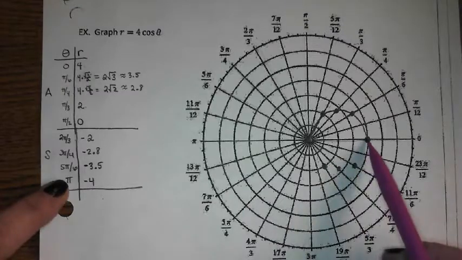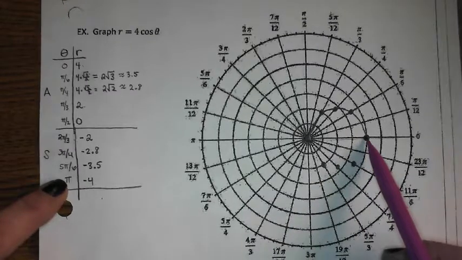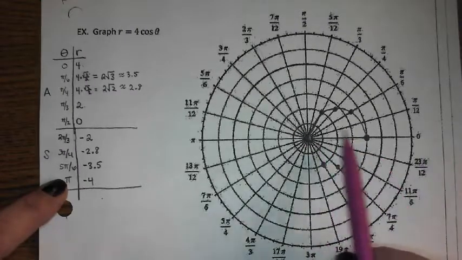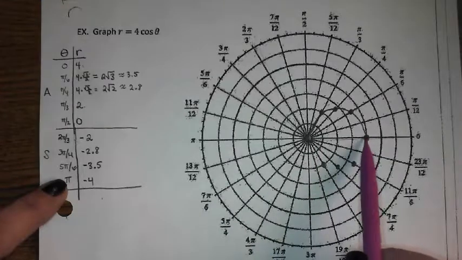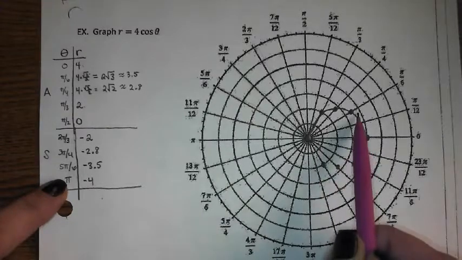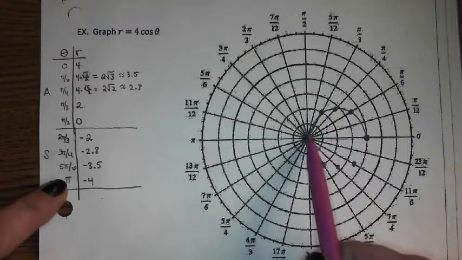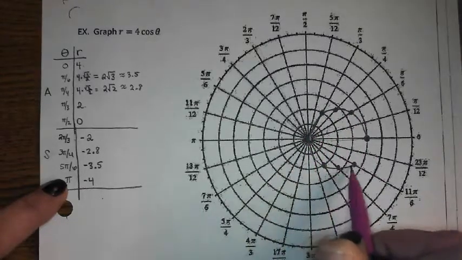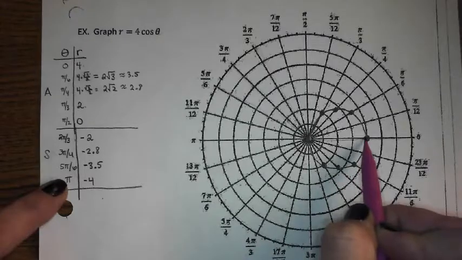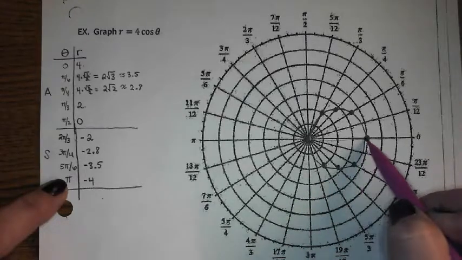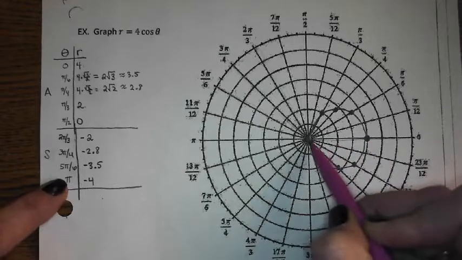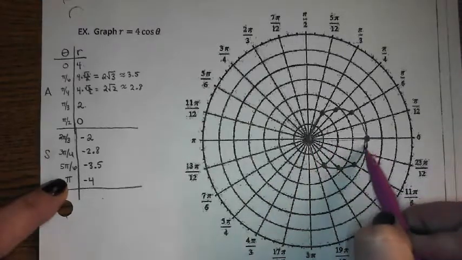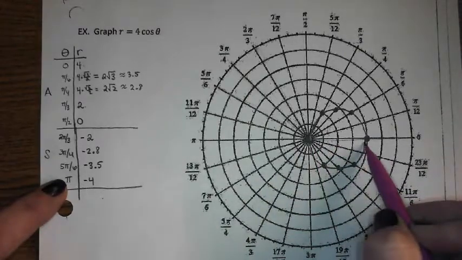puts us back on a point that already had been plotted. Yes? So if I remember where I left off, this is where my table of values started, and I came this way. And if I keep going, we loop around here. And then we'll get into our third quadrant angles.